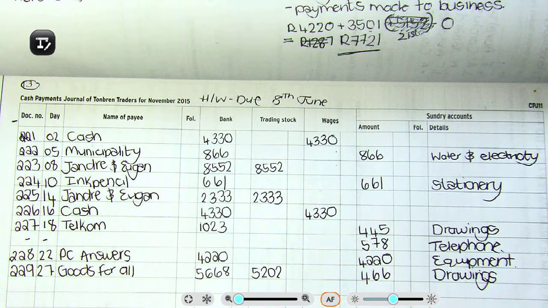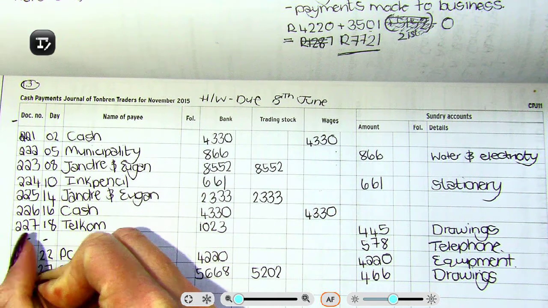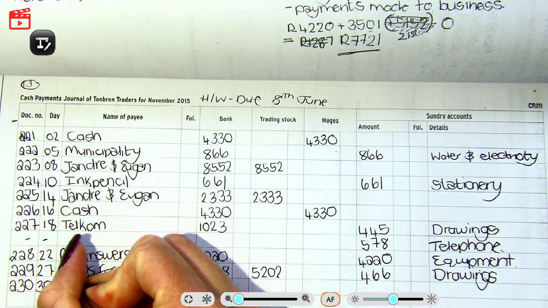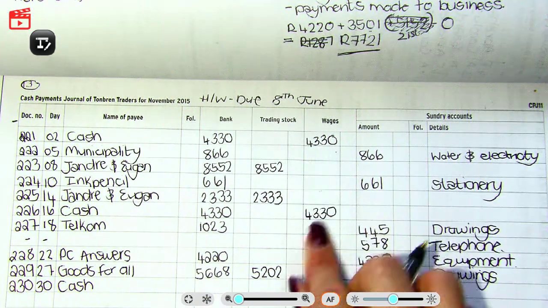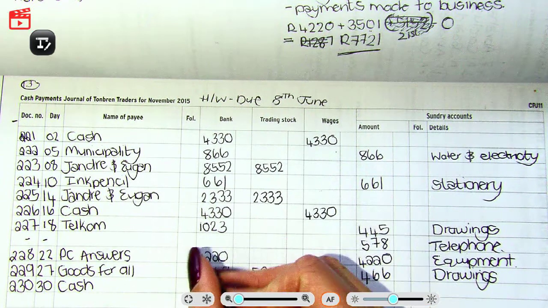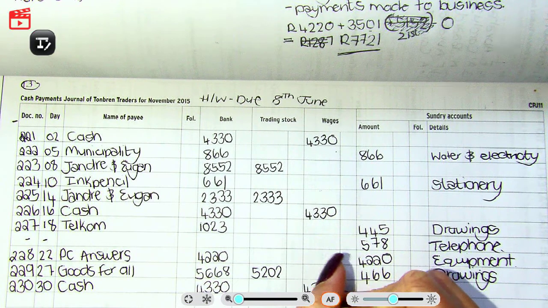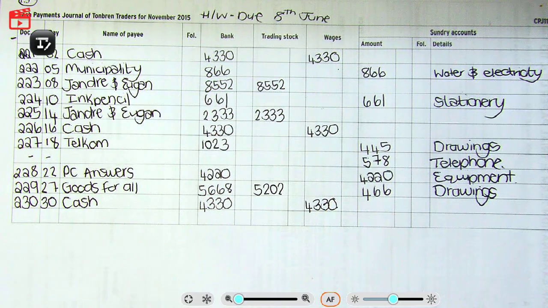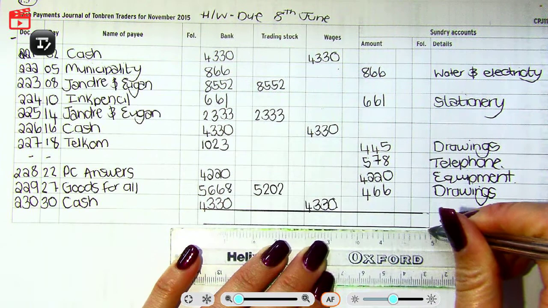Then our last entry is on the 30th, document number 230, and that is cashed a check to pay the 2 weekly wages. Once again, they did not give us an amount, so we assume that it is the same amount that we have been using for our past two transactions, which is 4,330. Okay, please, can you draw your double lines, total lines there? A single line at the top and a double line at the bottom, and then in my next video I will go through the totals.